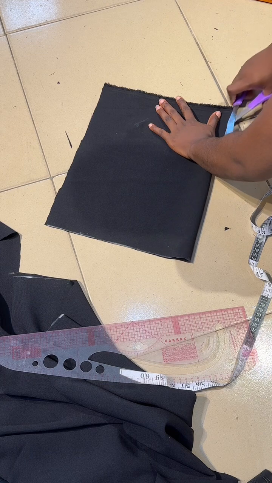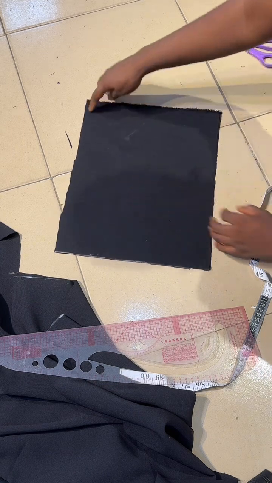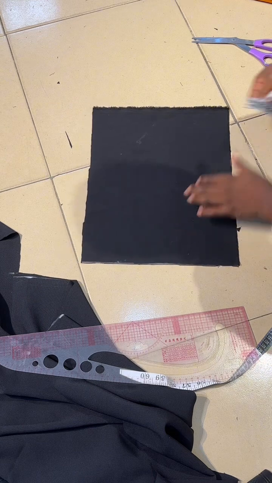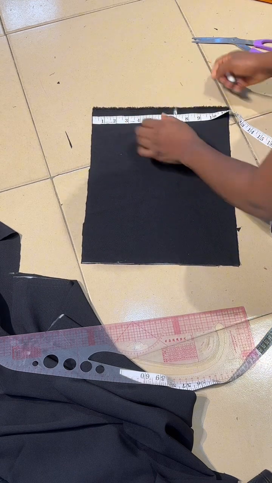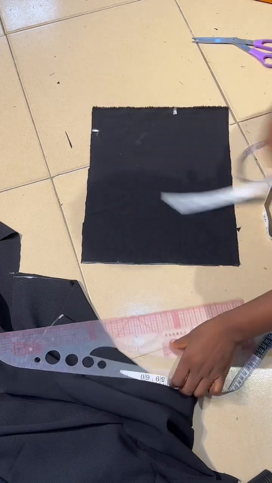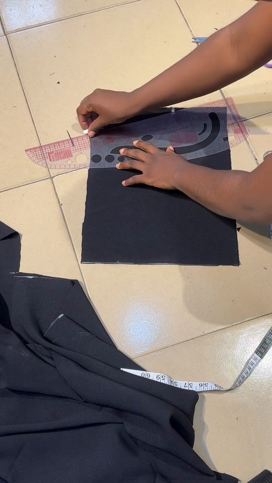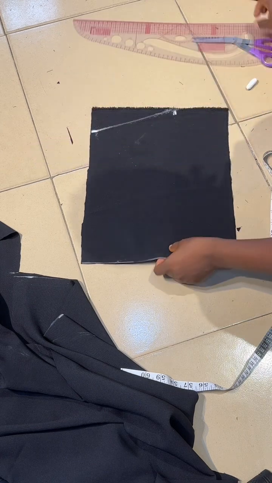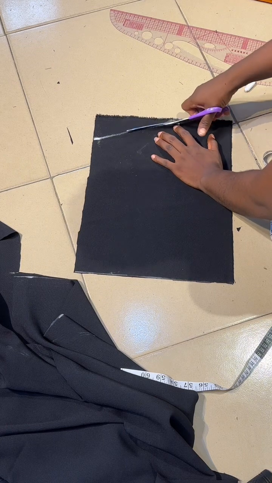Now the same thing we did on the waist of the pants is the same thing we'll do here. On the side of the 11, you mark 7 inches. And then on the side of the 14, you mark 2 inches. Remember, 7 is marked on the 11 side and 2 is marked on the 14 side. And then you cut it out, the same way you cut the pocket.